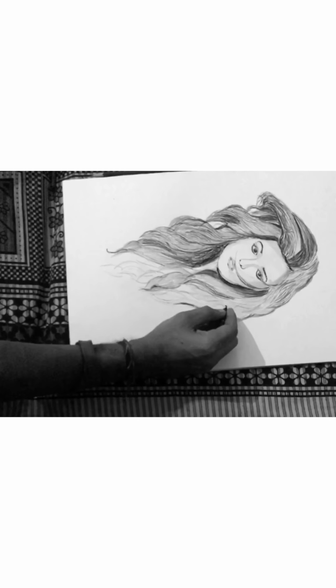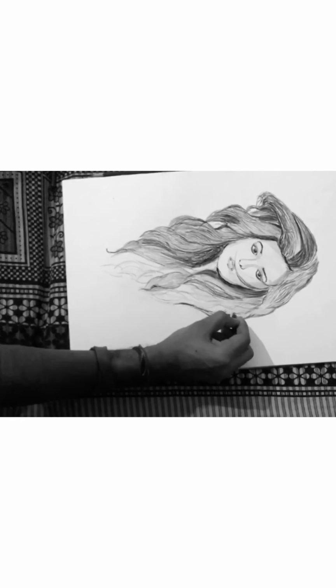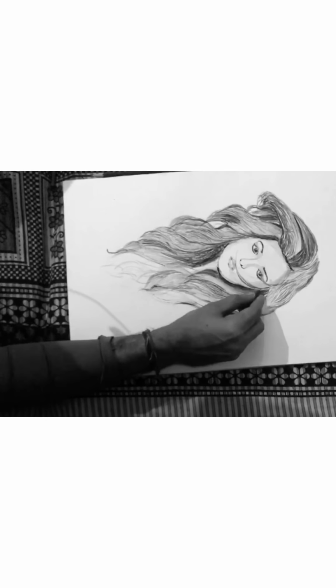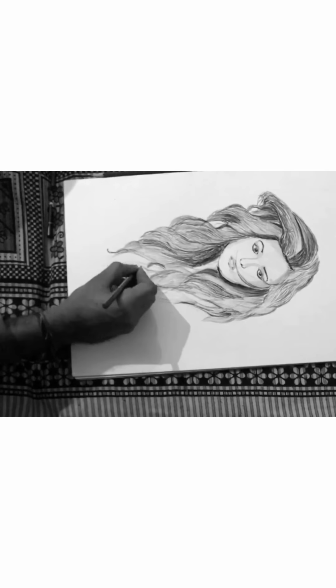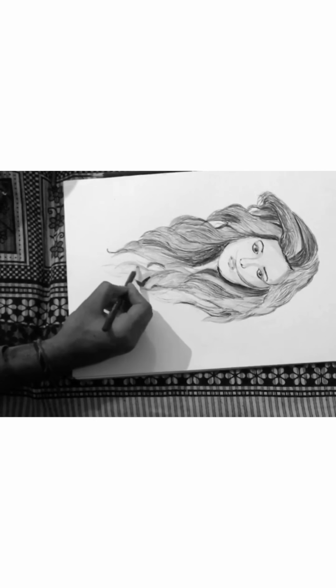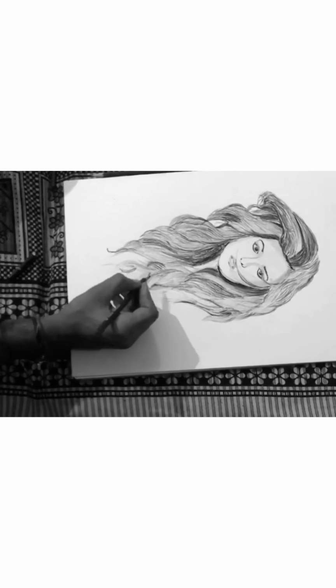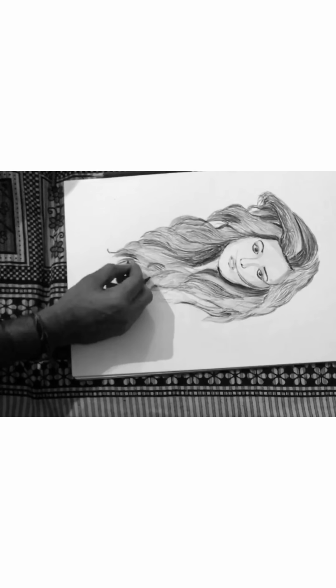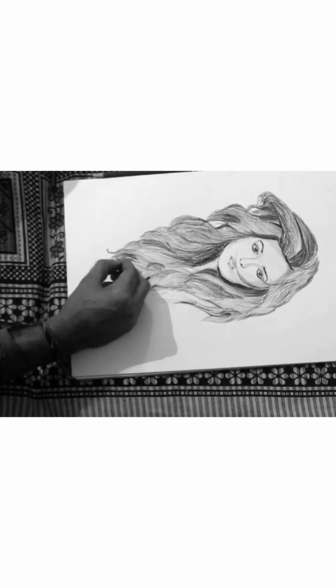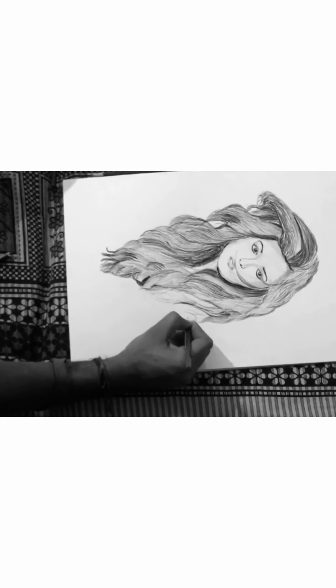And one more thing: once you have darkened one side of the hair, for example you are darkening the left side, you should complete the left side first and then come towards the right side, because you might smudge your whole drawing. Here I have shaded the left side of the hair first, and then I am doing the right side of the hair. So yeah, I am just completing it. It would be done within a few minutes.